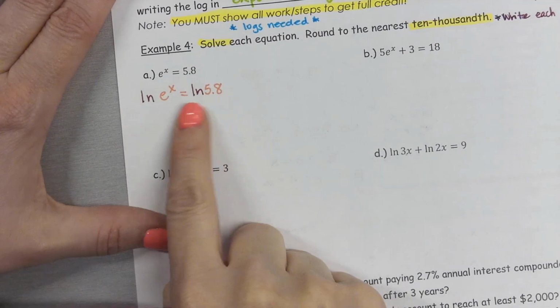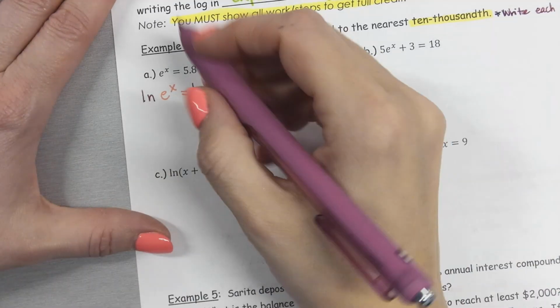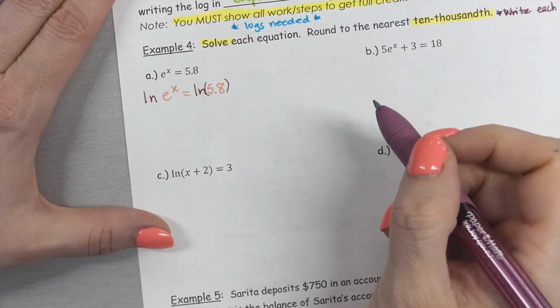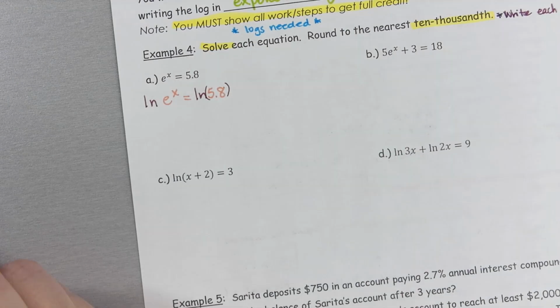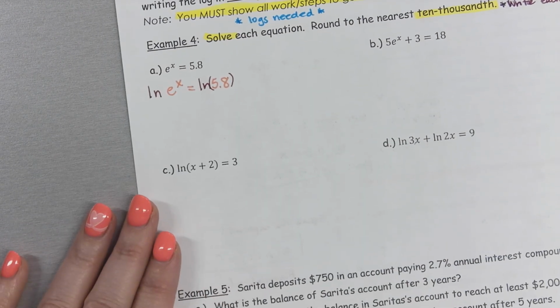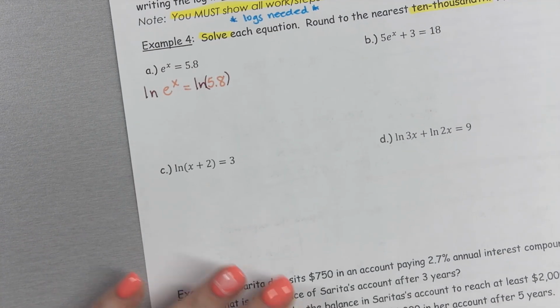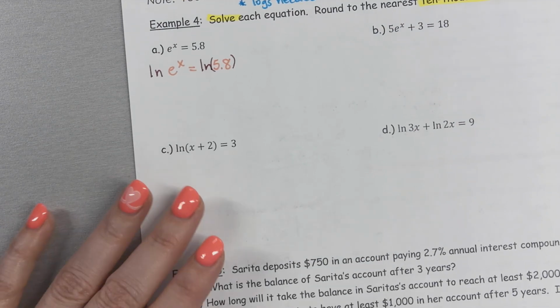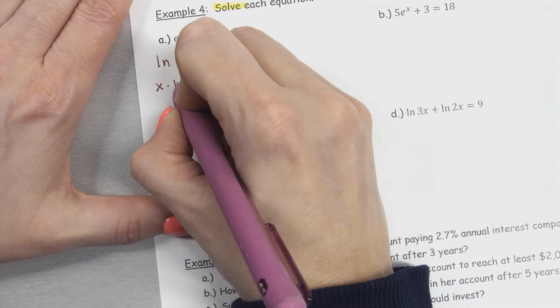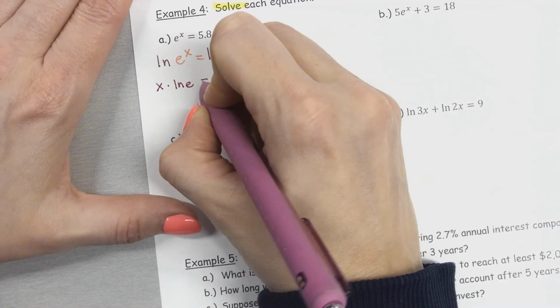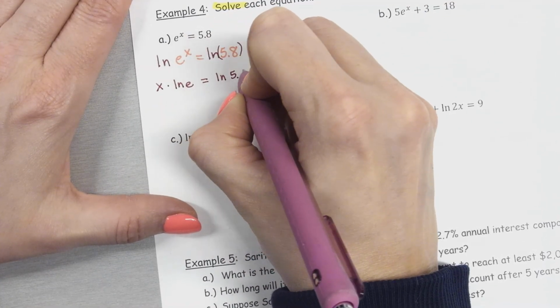You take the natural log of 5.8 and the natural log of e to the x. Then we're going to use our power rule, which drops this x in front. So you have x times the natural log of e equals the natural log of 5.8.